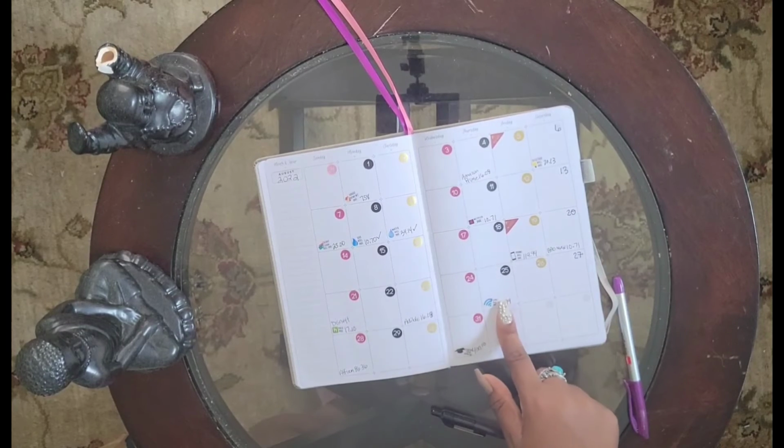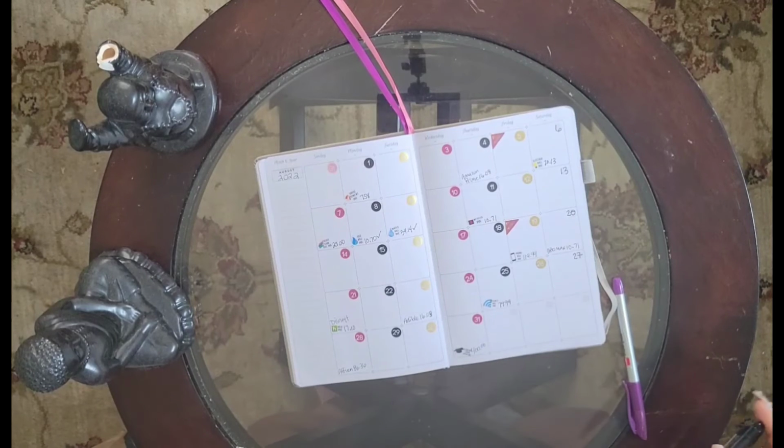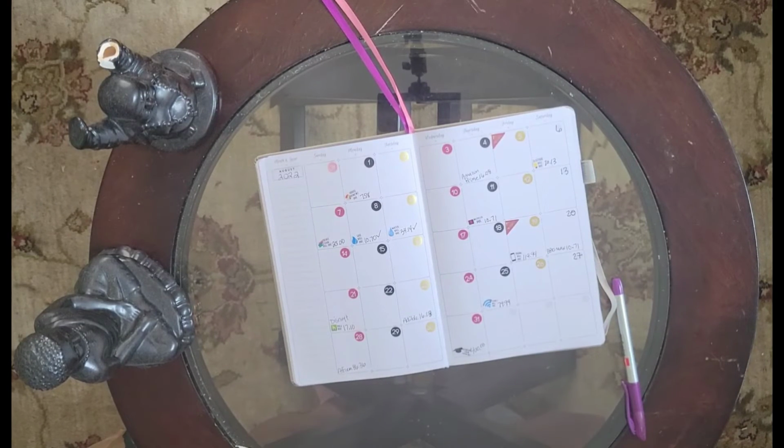Then we have the Spectrum, my internet bill. This one is $79.99. I was talking about how it's going up and up and up, but we're not going to talk about that anymore because I'll just get myself angry again. This one I pay manually on the 25th.